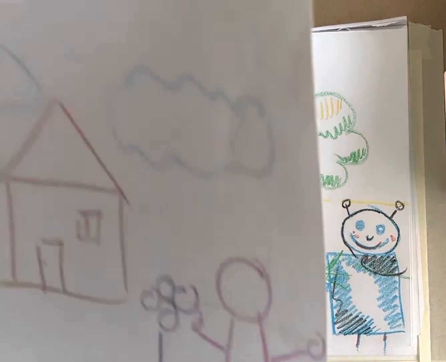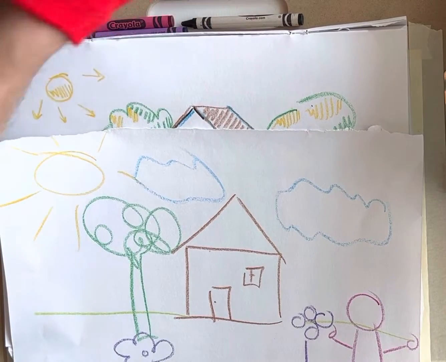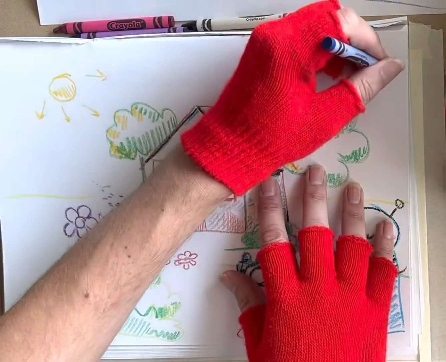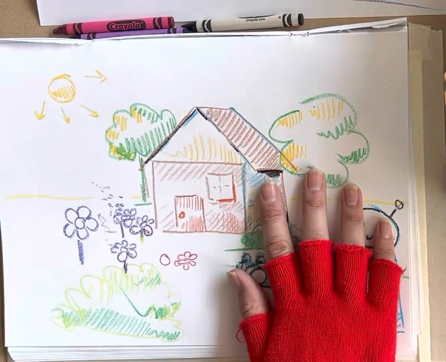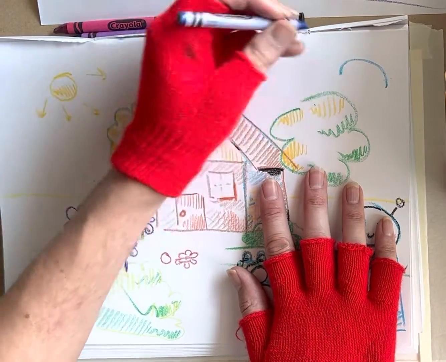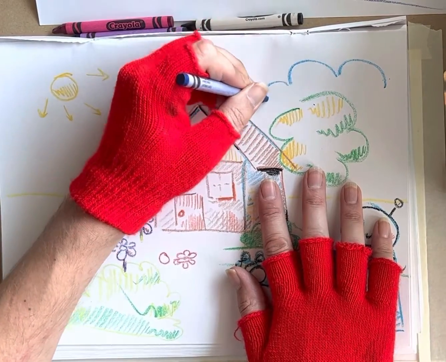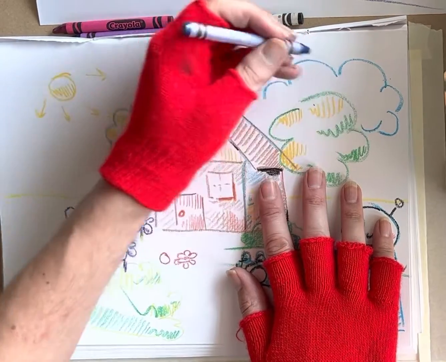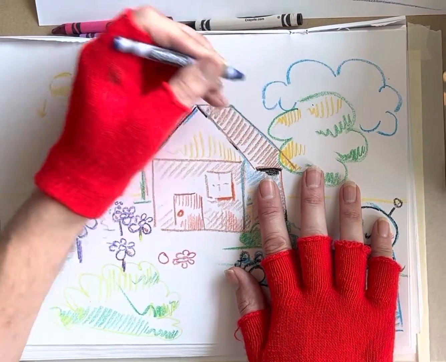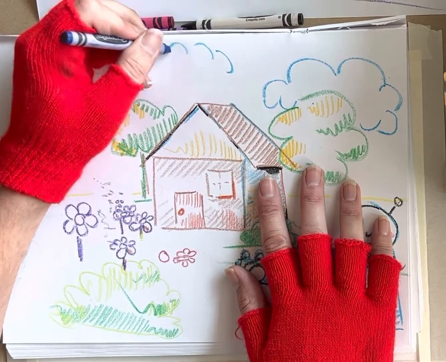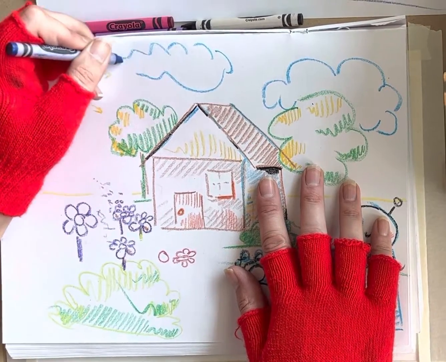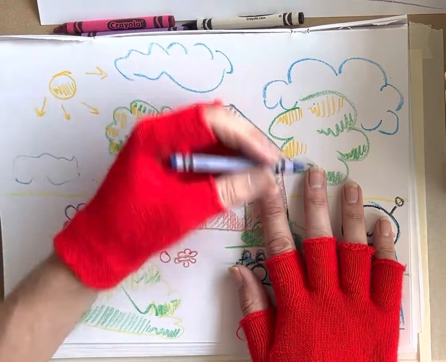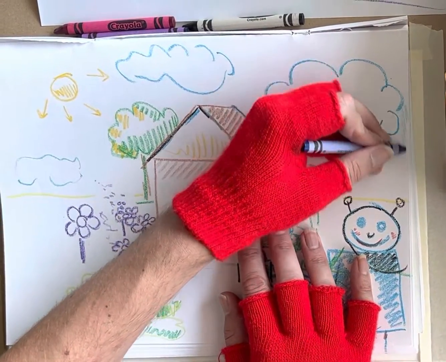Let's get some clouds. If one thing I've learned is if you don't make a dramatic skyscape, then you lost something, right? So let's go ahead and make some clouds. Clouds are easy. Clouds are just making big loops. Big loops. Big loops. There you go. Now, just color that in.